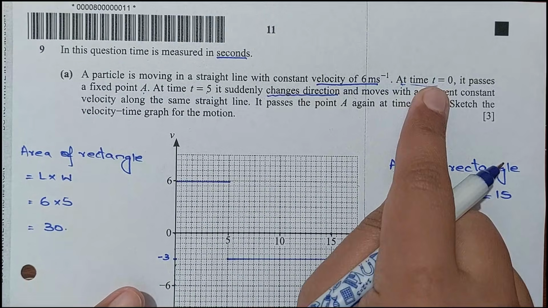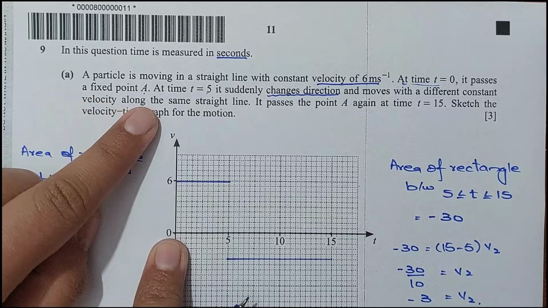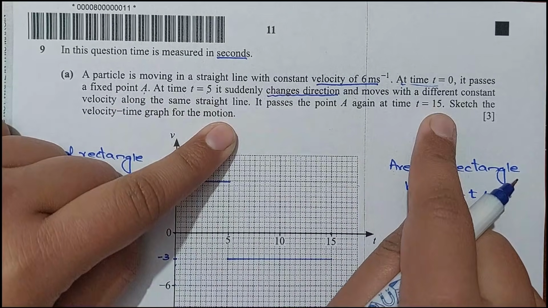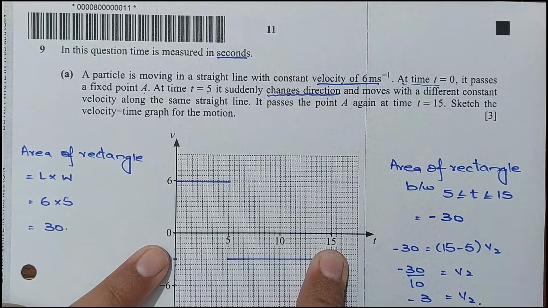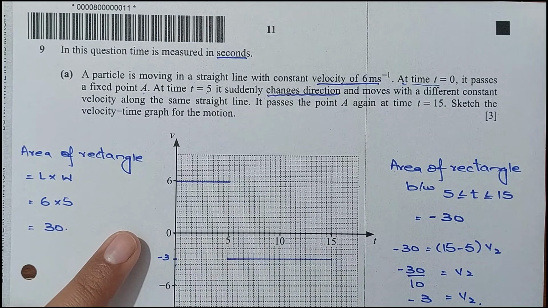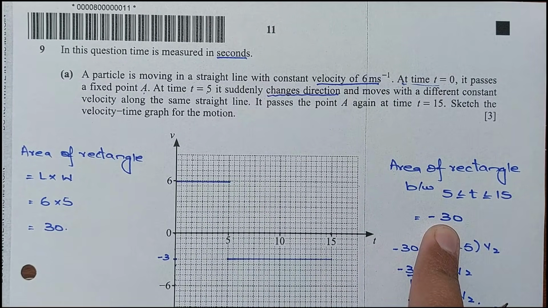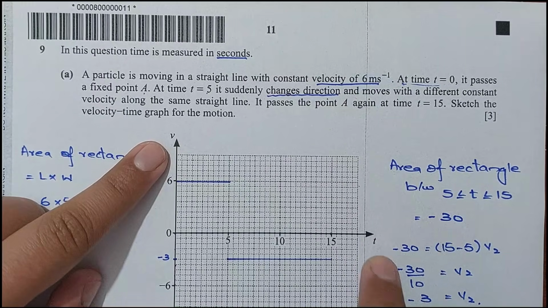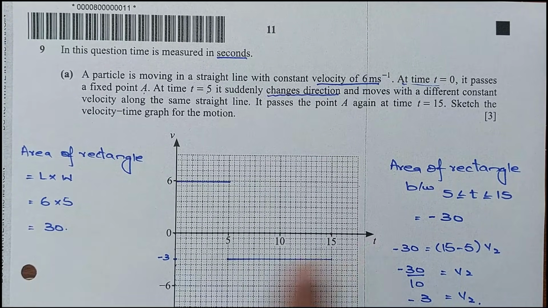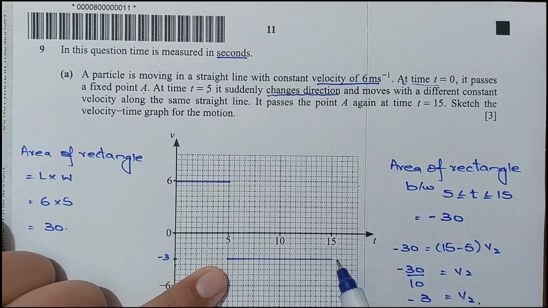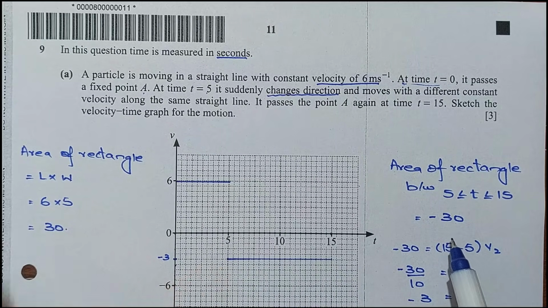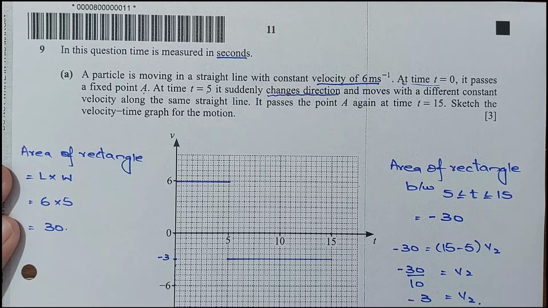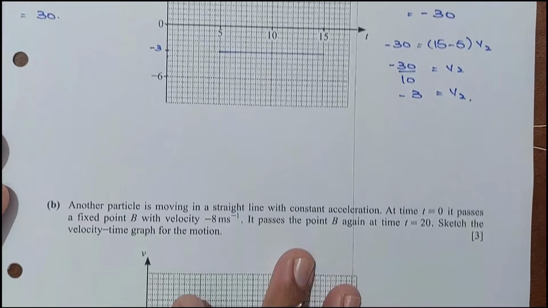Why is it -30? Because we have to make the displacement equal to 0. At t equals to 0 the particle is at fixed point A, and at t equals to 15 it again passes through the fixed point A. It means the total displacement must be equal to 0. 30 and -30 make the displacement equal to 0. And in the velocity time graph, area represents the displacement. So when you add the two displacements, that must be equal to 0, right? Now the second area between 5 to 15 must be equal to -30. With the help of the displacement we come to know that, so we have to find the second velocity and draw this. I hope this makes sense.